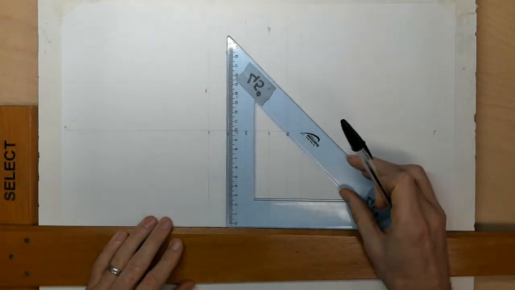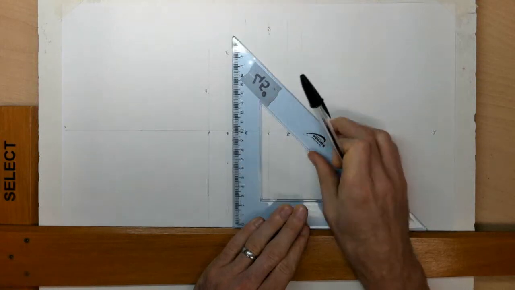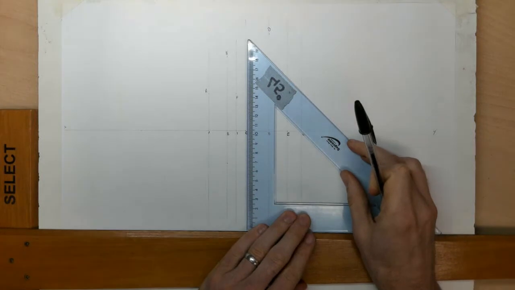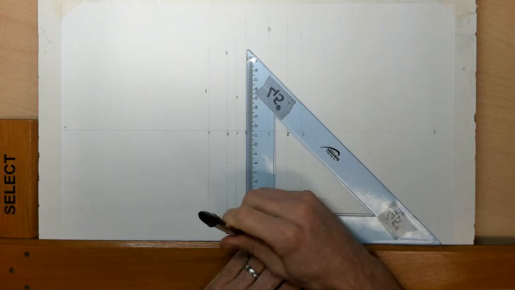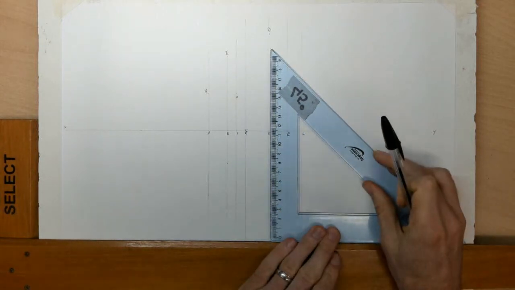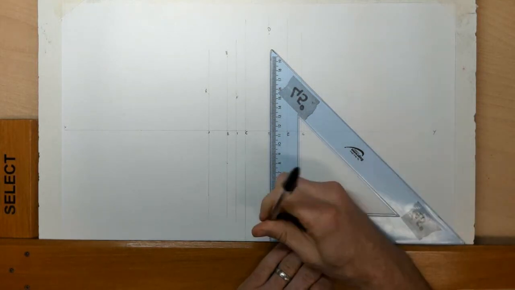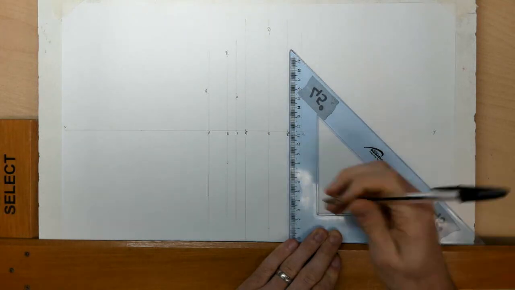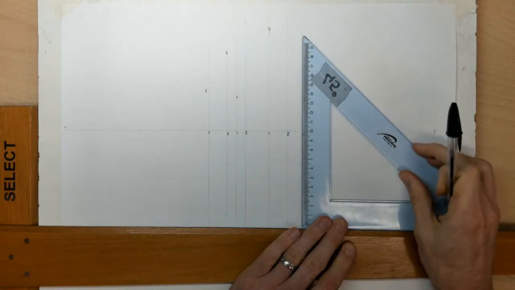Actually going to go, so B is 35 down, C is 105 down, and 115 down, D 105, E 95, and G we do not know.